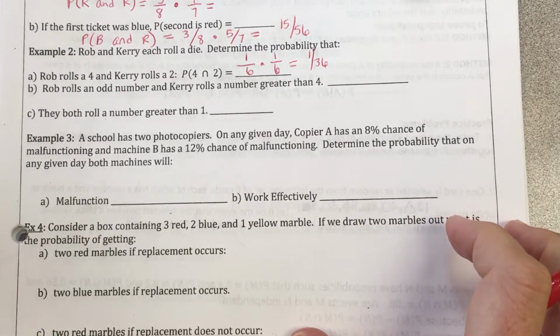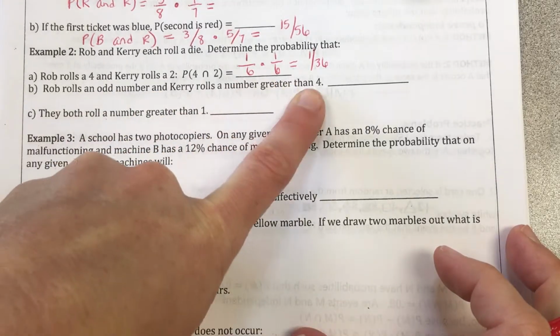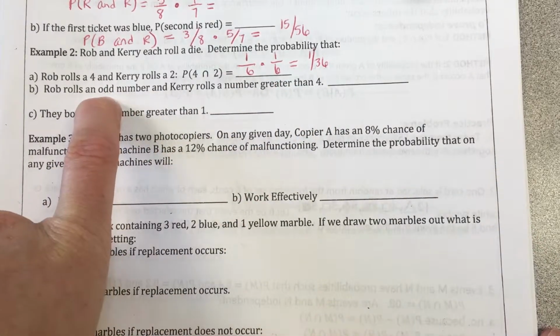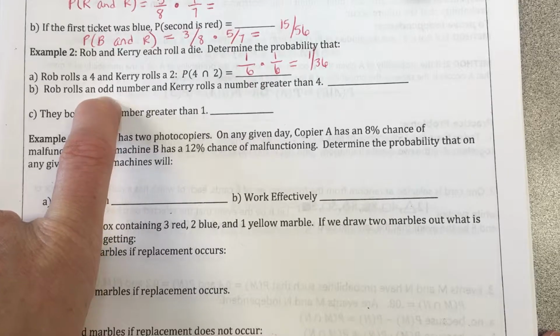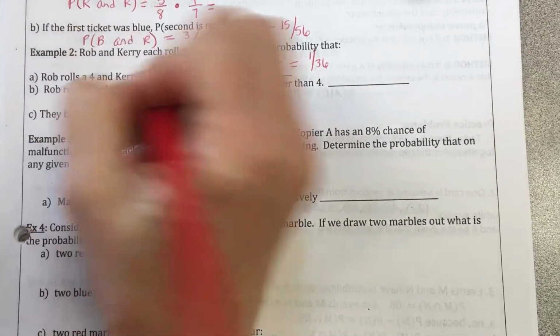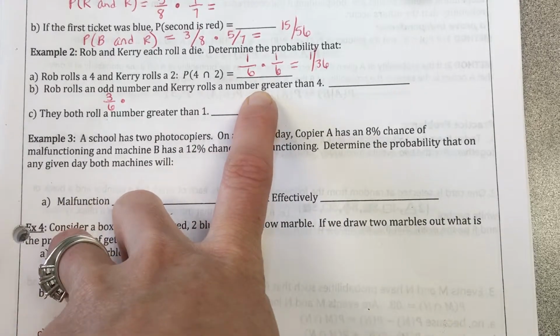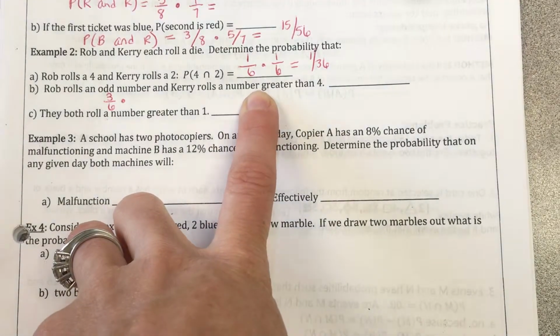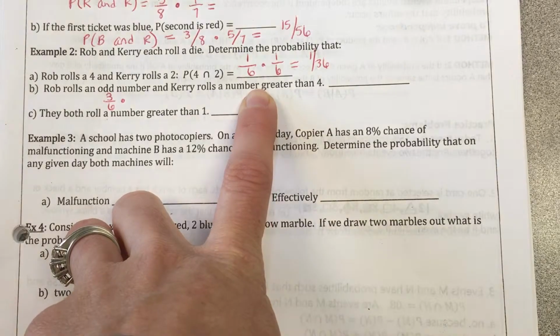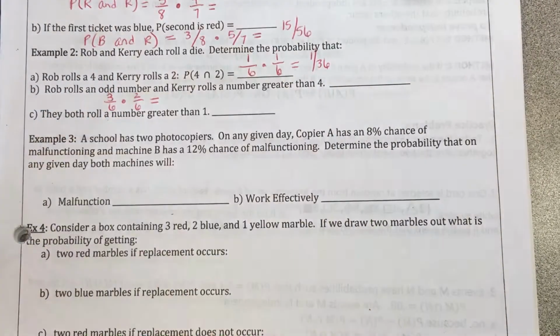Questions? All right, Rob rolls an odd number and Carrie rolls a number greater than 4. How many odd numbers are there on a die? 3. 1, 3, and 5. So 3 out of 6. And then we're multiplying. Carrie rolls a number greater than 4. What are the numbers on a die that are greater than 4? 5 and 6. So there's 2 out of 6. And you're multiplying those, which gives you what?